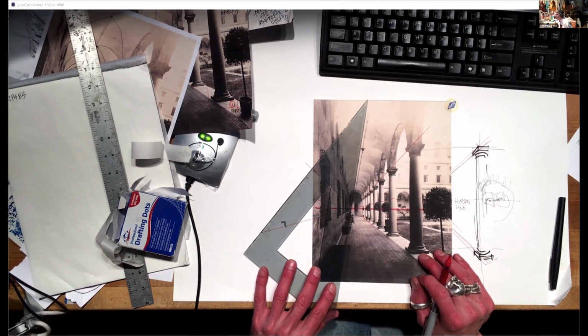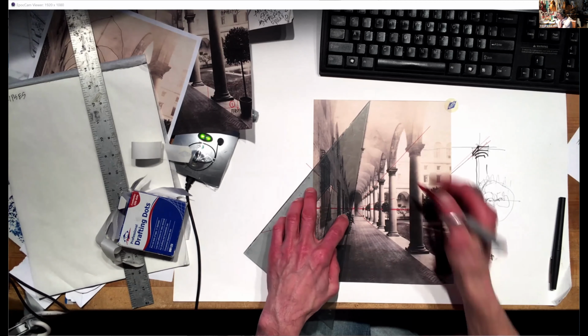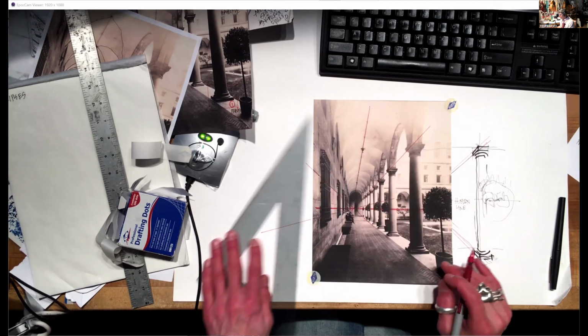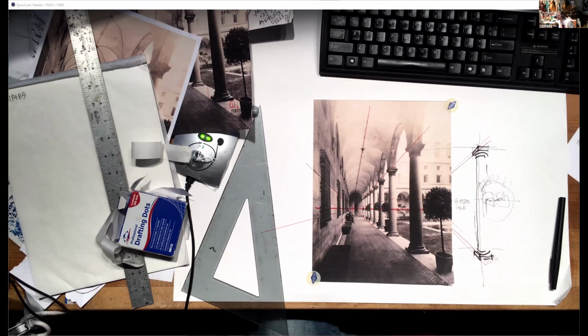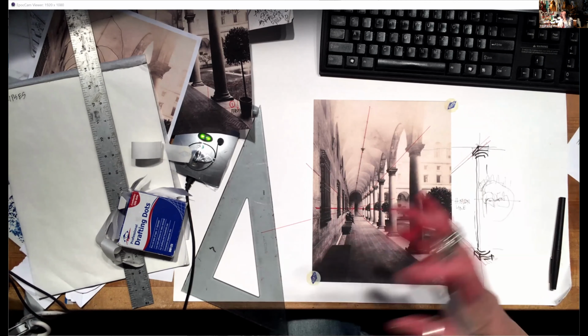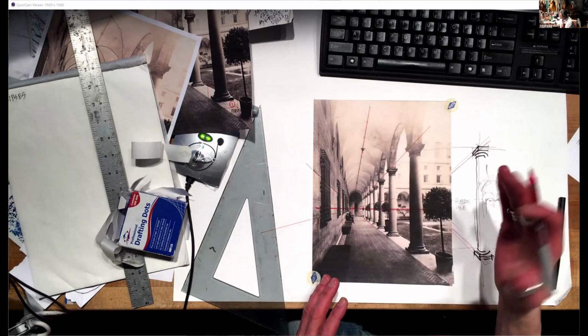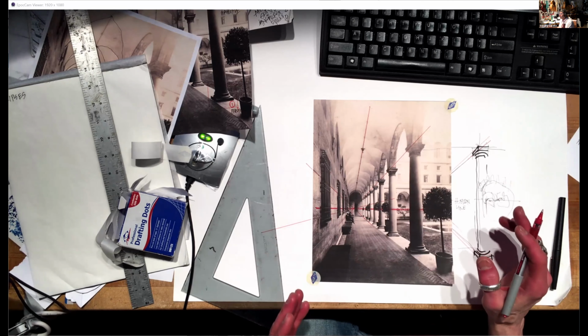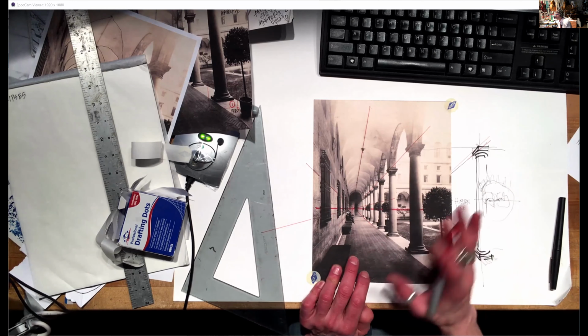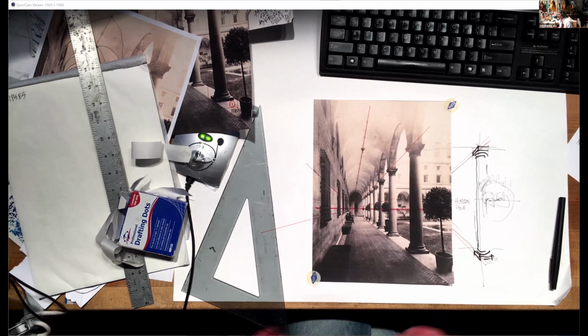Right? When you think of it, you're looking at the center of a very symmetrical set of cross vaults. We'll talk about later exactly what that means.